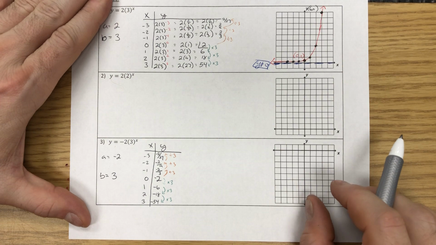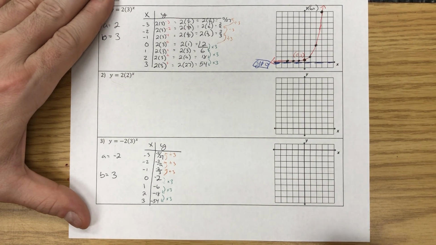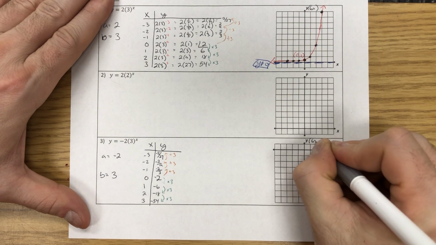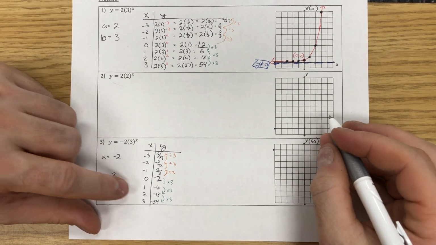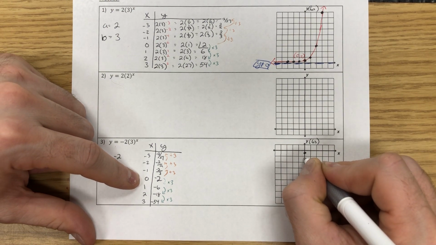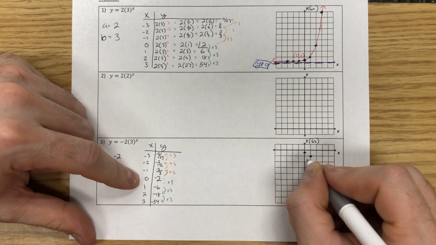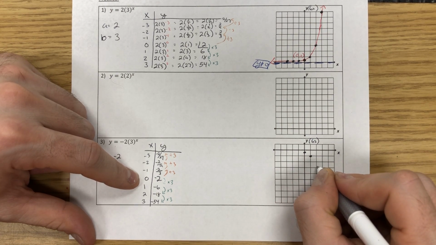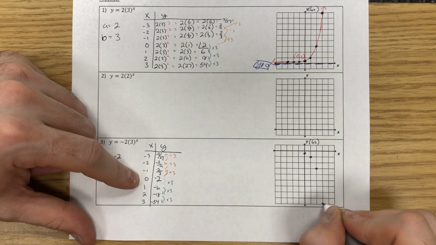Let's go ahead and let's graph that. So this looks like a flipped version of what we had up there. So I'm going to go ahead and I'm going to say my y is by 6s again. And I'm going to graph some points at 0, -2, 1, -6, 2, -18, 6, 12, 18, and then 54.